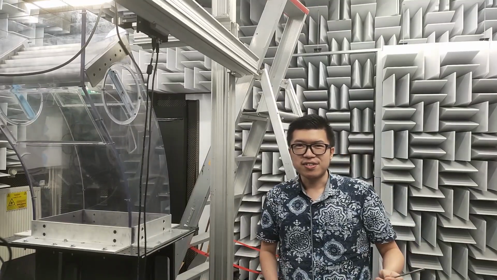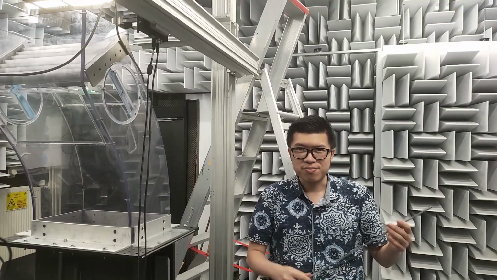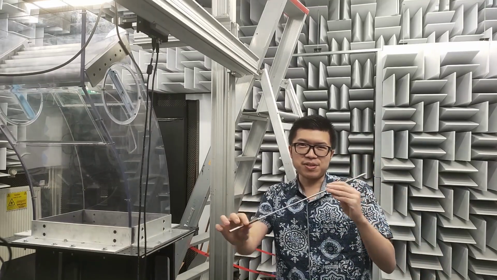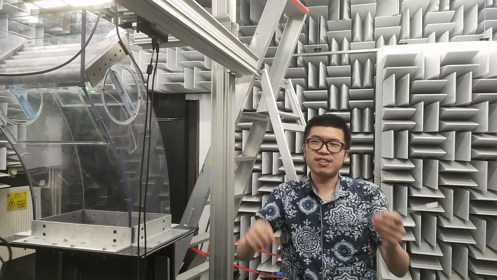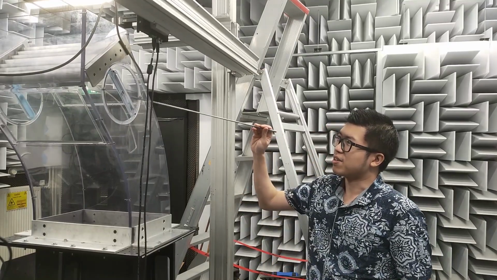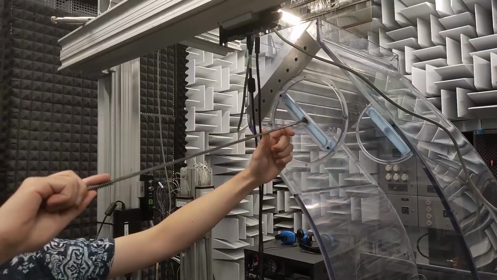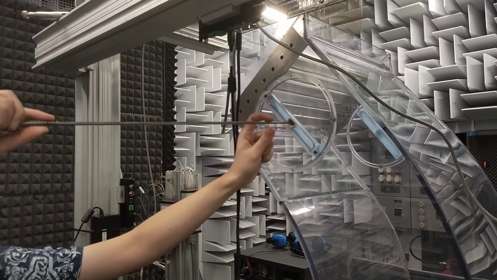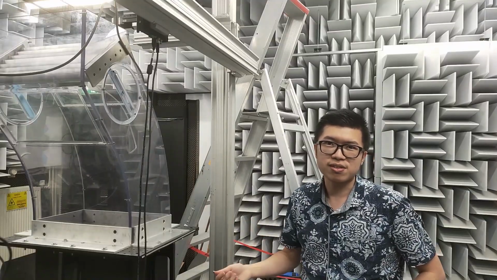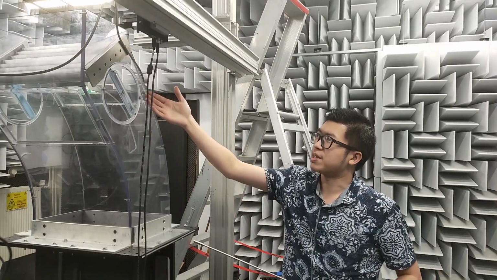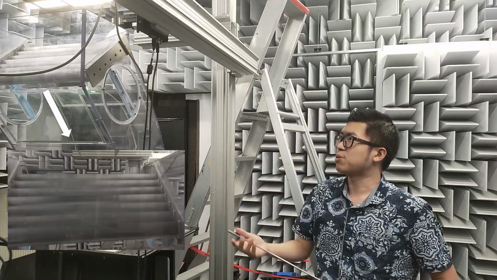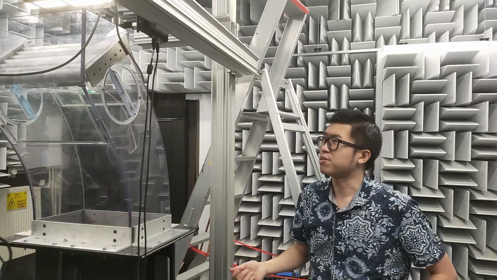On my side here is the rod linear cascade test section that I've been telling you about before. What I'm holding here is the rod itself, or the cylinder. You can see how slender it is, and we are going to insert this rod into the slot that's available here at the side of the test section. When the rod is inside the flow, inside this test section, we'll start to produce this vortex shedding, and then the wake will interact with these 7 plates inside the test section, which will produce a very loud noise.